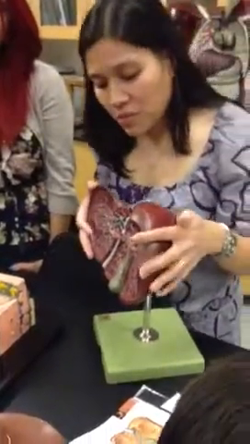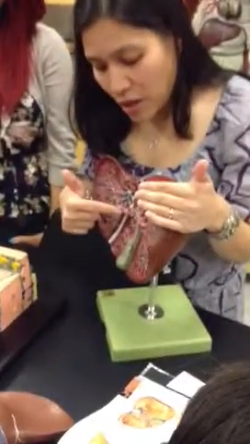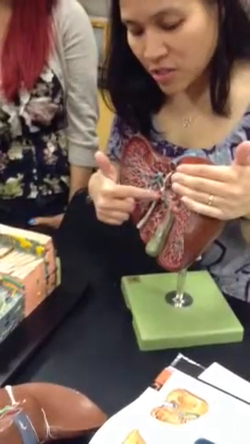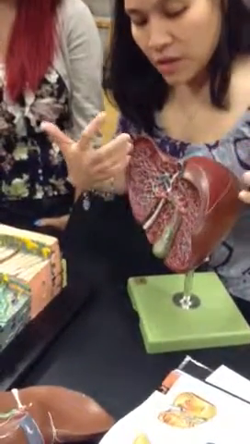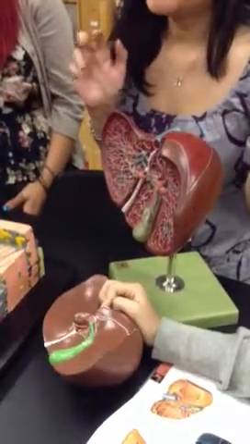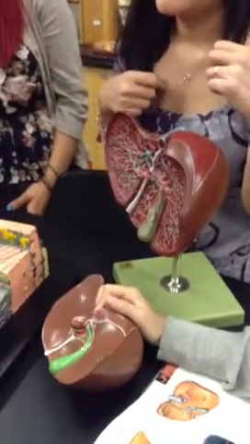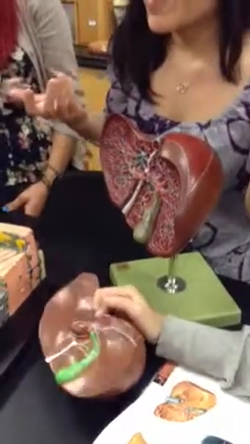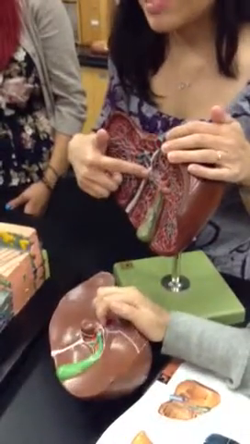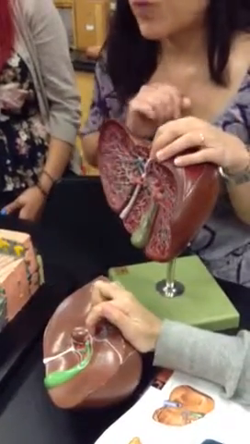So what I usually tell my students is, I like to think of the hepatic artery as the blood vessel that delivers the blood to the liver, okay? You know when you go to school you have like a lunch bag? So it's kind of like the lunch bag carrier, okay? The hepatic portal vein, I like to think of it as carrying the liver's homework.